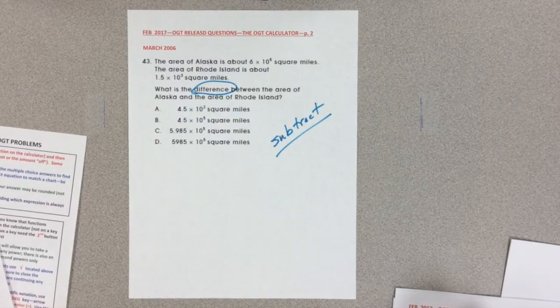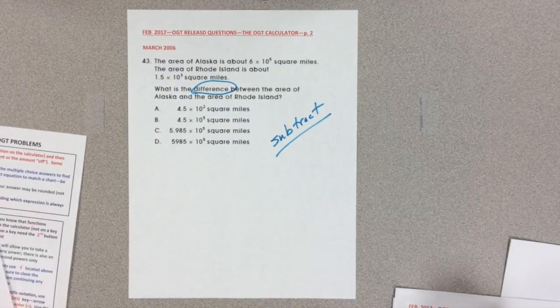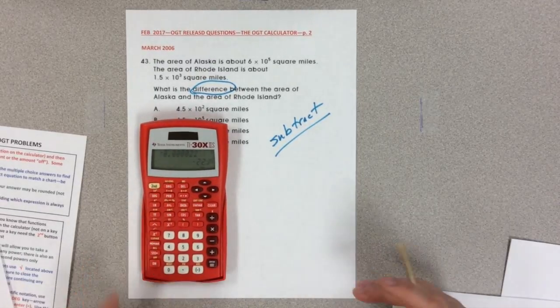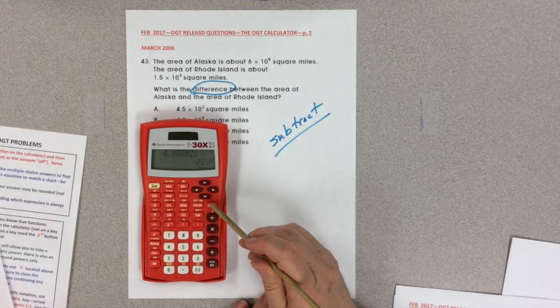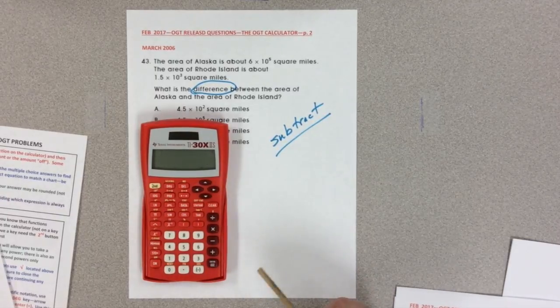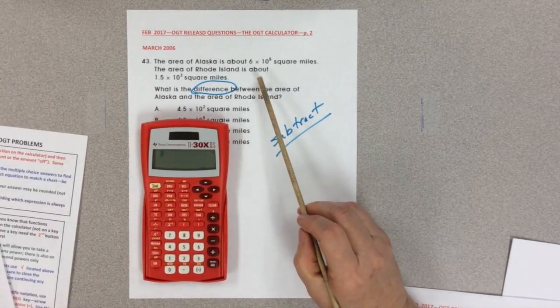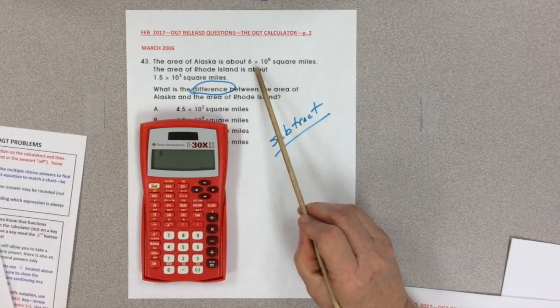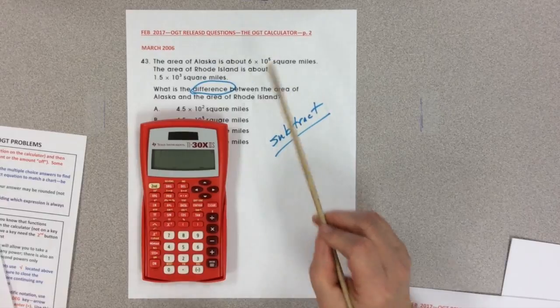These are very difficult to subtract unless you turn them into decimals or let the calculator do it. So that's what we're going to do. Now remember, our calculator right now is still in scientific notation. I'm going to clear that previous answer. Now I have to type this in, almost exactly what I see. 6 with the times sign, 10, and then I'm going to use a caret.